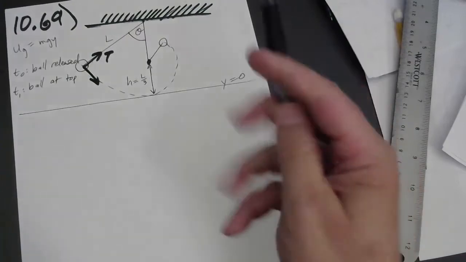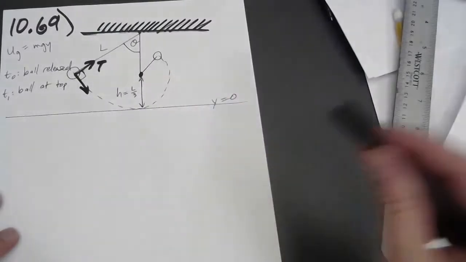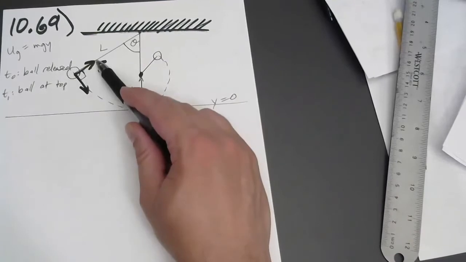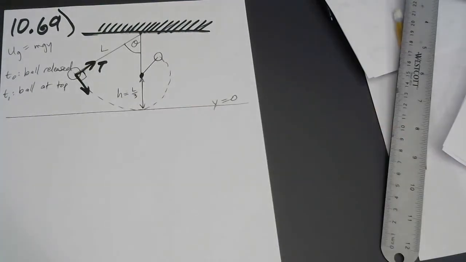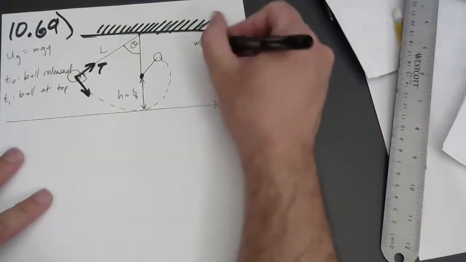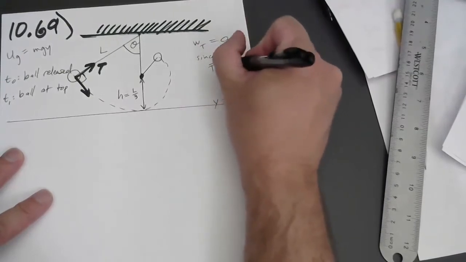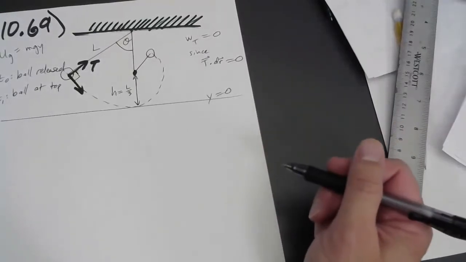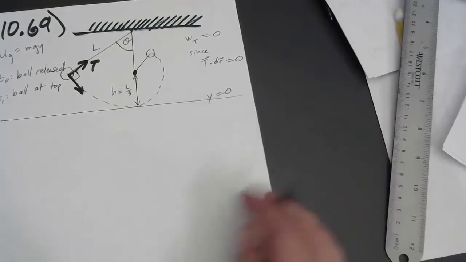You see that the angle between those two is 90? It's a lot like the normal force when a ball is rolling along some sort of ramp. The work done by the normal force is 0 because the normal force is always perpendicular to the motion of the object, the ball that's rolling, for instance. So we can say that the work done by the tension is 0 since tension dotted with infinitesimal displacement is always 0. If you go look at the work integral of F dot dr, the integrand is 0.